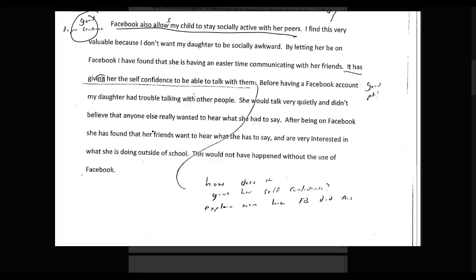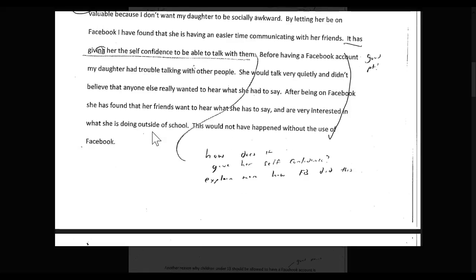I think he has a nice topic sentence, and he has a great example here of his daughter and how she wasn't that social before Facebook, but he sort of credits Facebook with her getting more confidence and being more social. I think that's pretty convincing for why she should be allowed. The games one, maybe not so much, but this one I think is a pretty good reason.